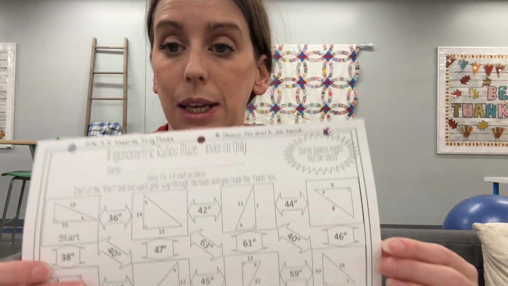And for the homework, I give them another maze by Amazing Mathematics that the students will complete. And I find that that's been very helpful.